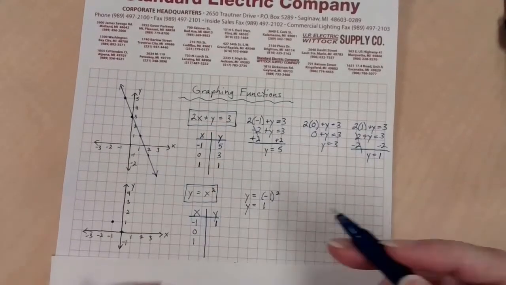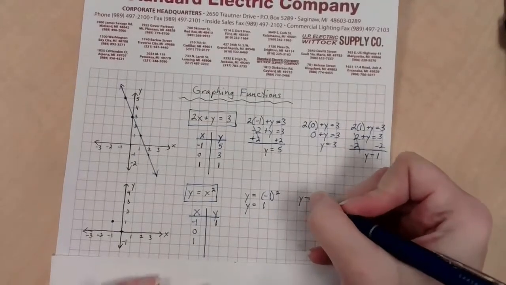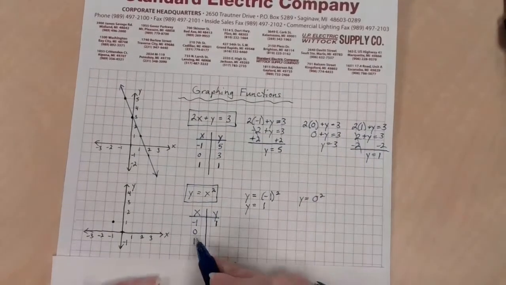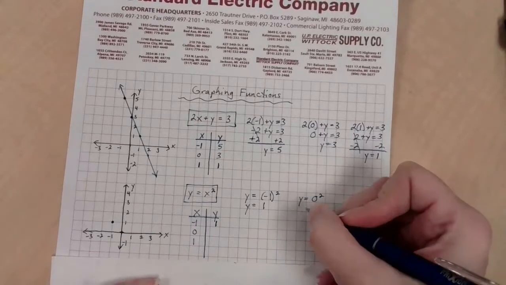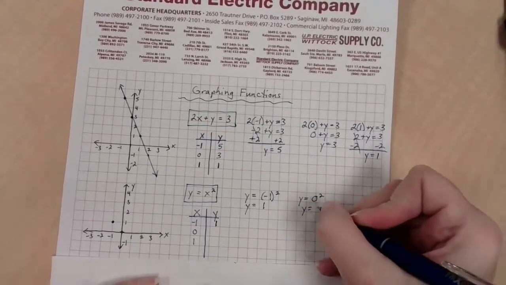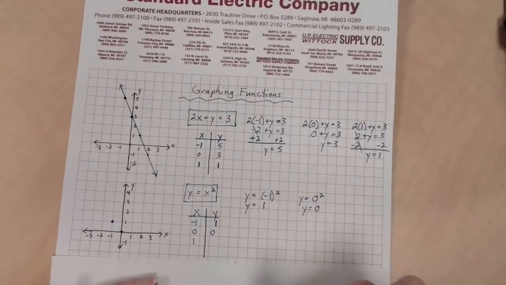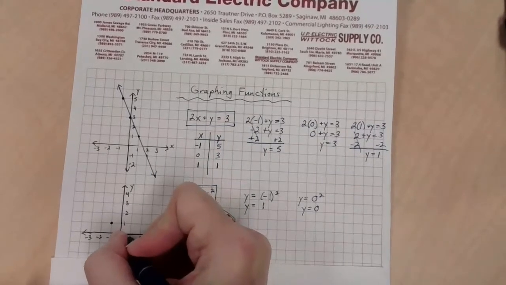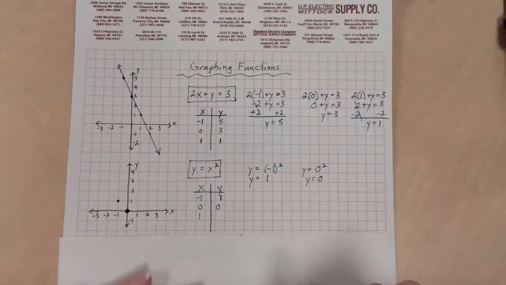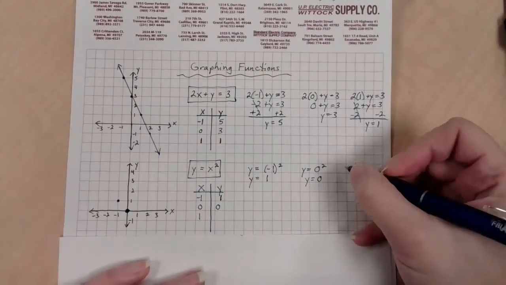All right, let's go with 0. Y equals 0 squared. Again, putting the 0 in place of the x. Well, that's also kind of nice, because 0 times 0 is 0. So 0, 0, the origin, is going to be on our graph right there. So we like that. Let's go with our next one.